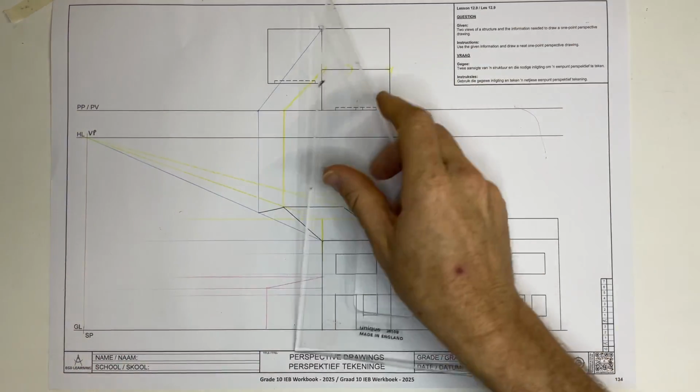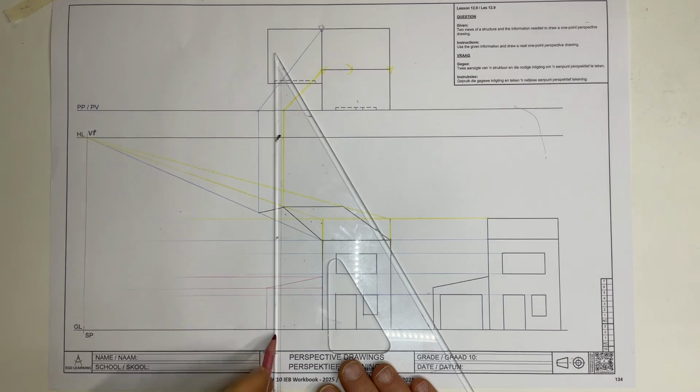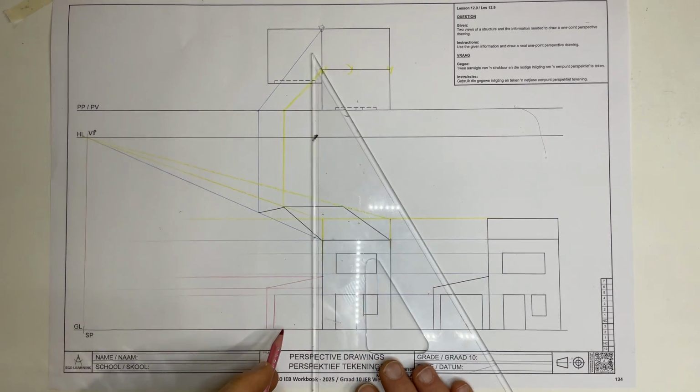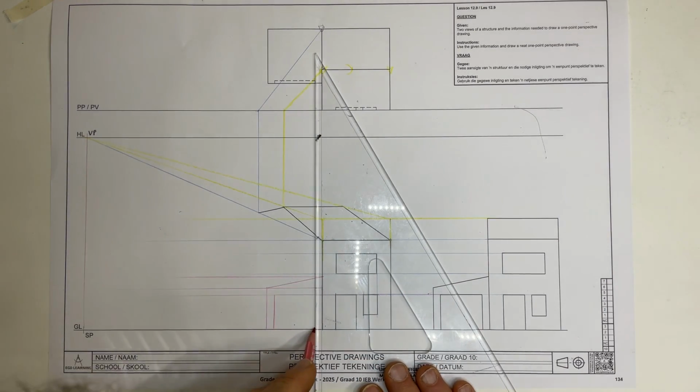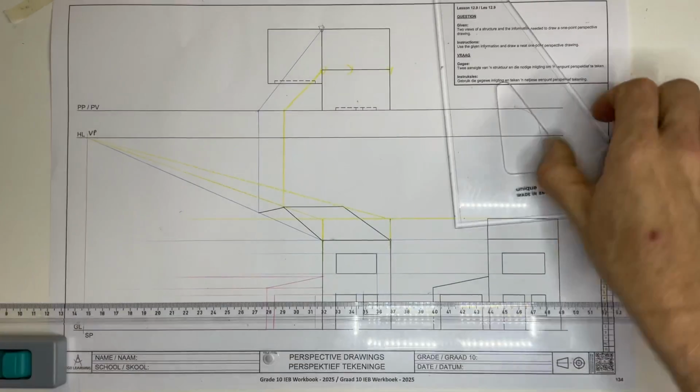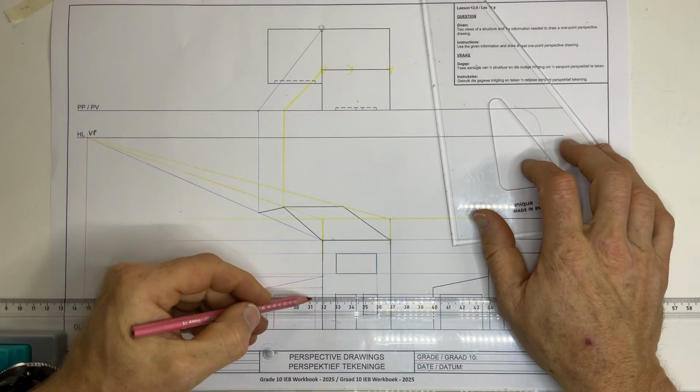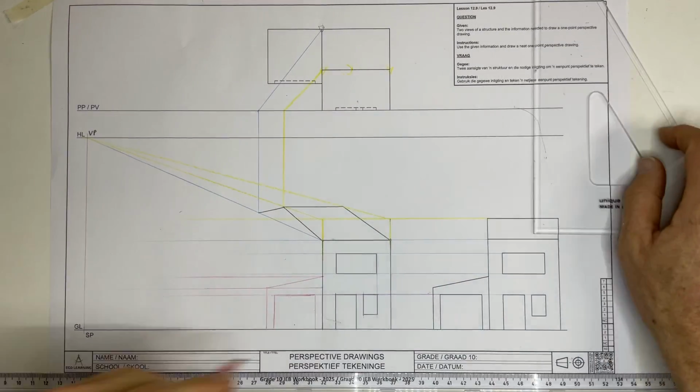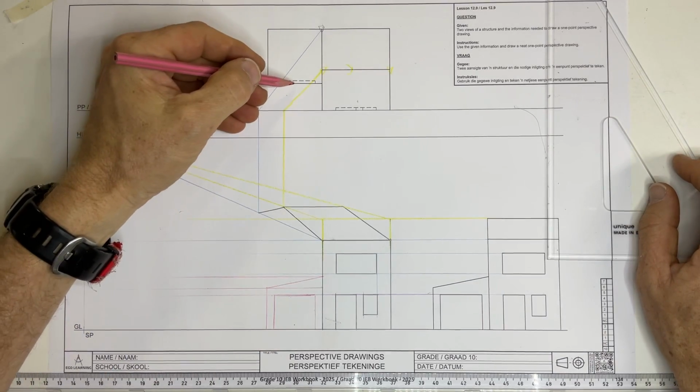Okay, once I've got that, take a little line coming from there, over there, and over there. There's the top of the garage part. Now, you'll see that I did not draw that in dark. Why? Because it's further back from that picture plane.